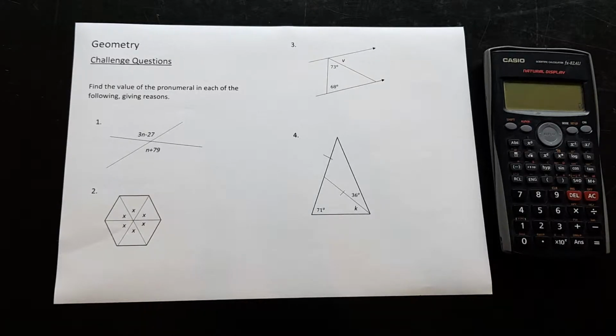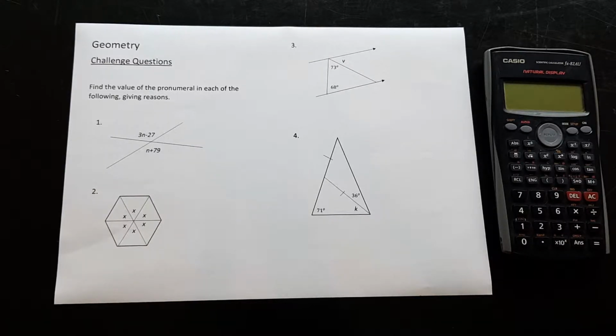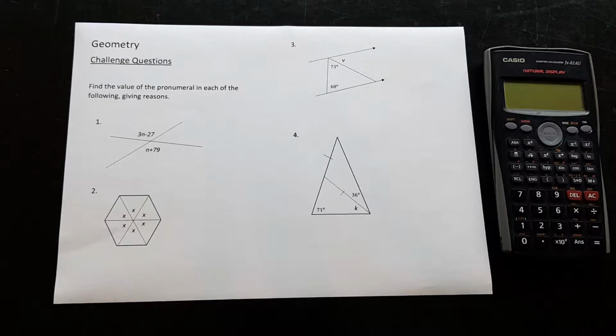Today we are doing our very last lesson on geometry, and this is my challenge questions lesson. These questions are a little bit harder than what you'd be asked to do at this stage. So for those of you that have really mastered this topic, these questions are for you. And for those of you who just want to see what else is out there or what else we can do with these questions, then this might be interesting for you as well.